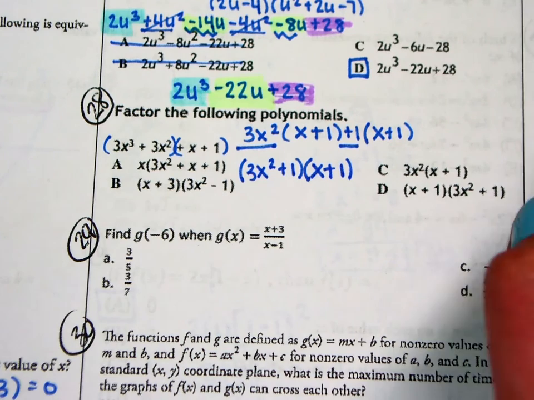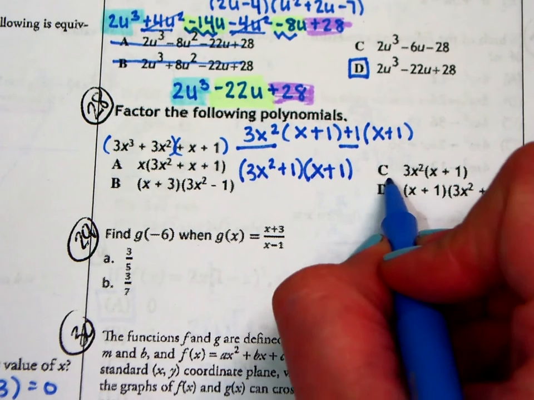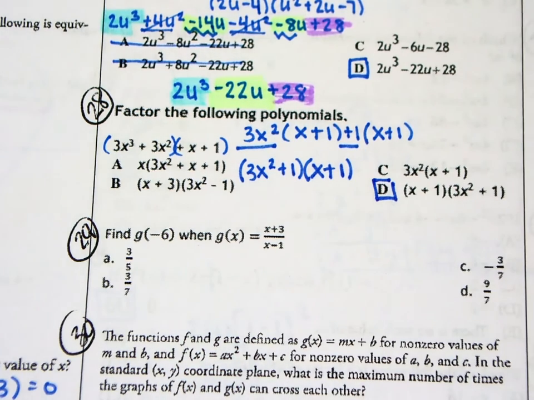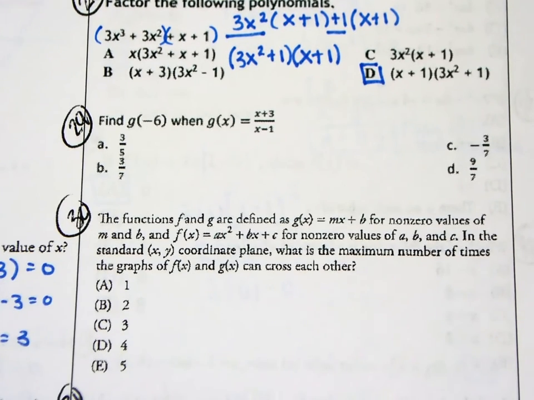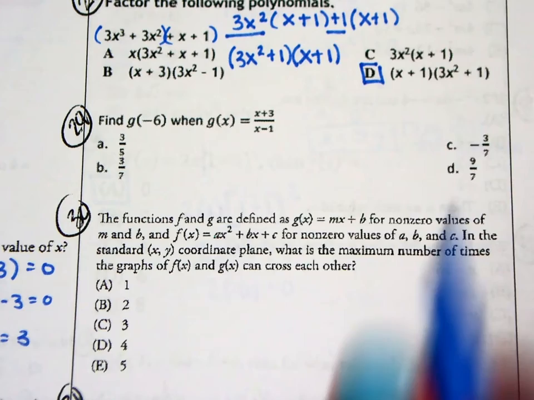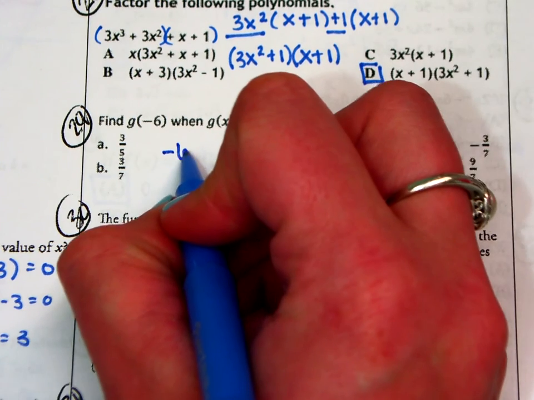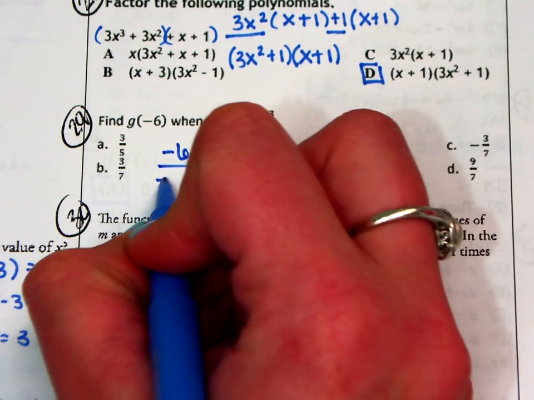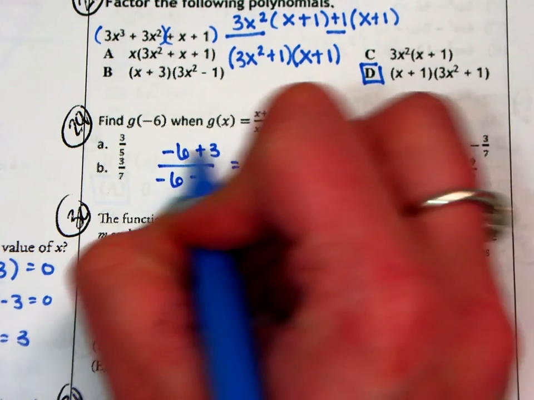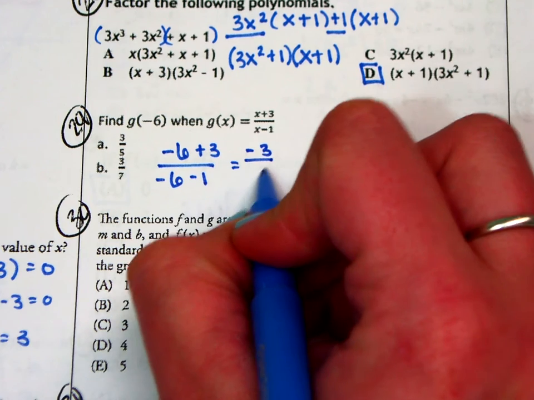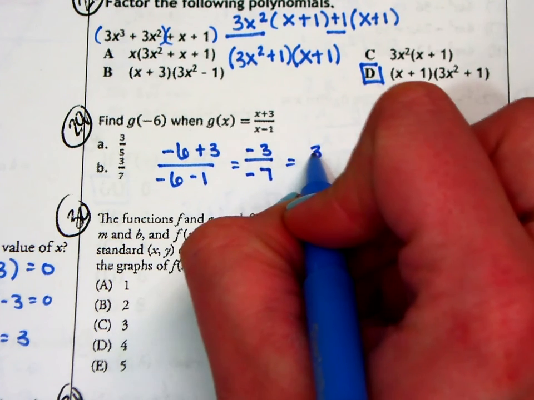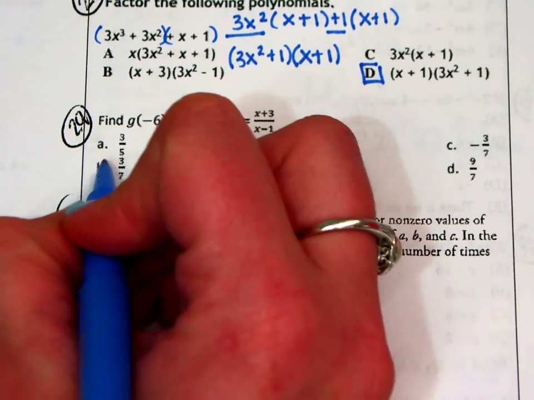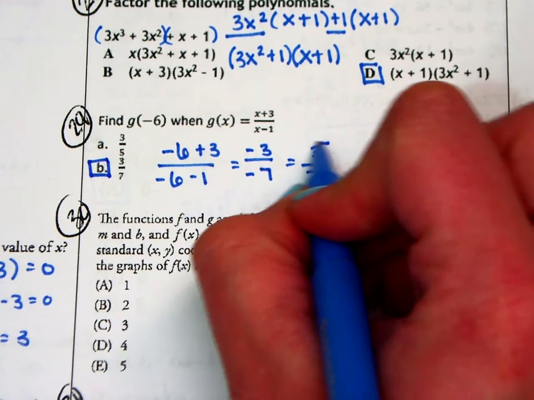So looking at my answer choices, I can clearly see that the answer is D. So this is just factor by grouping. Anytime you have 4 terms, pull out a GCF by factor by grouping. Number 29, find g of -6. So this becomes -6 plus 3 over -6 minus 1. -6 plus 3 is -3 over -7, which reduces to +3 over 7, which is option letter B.